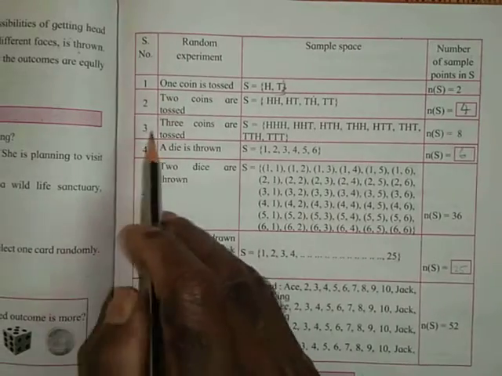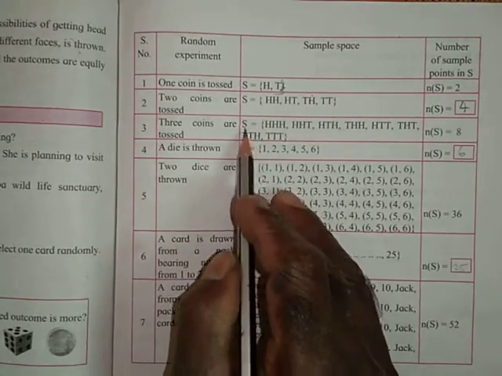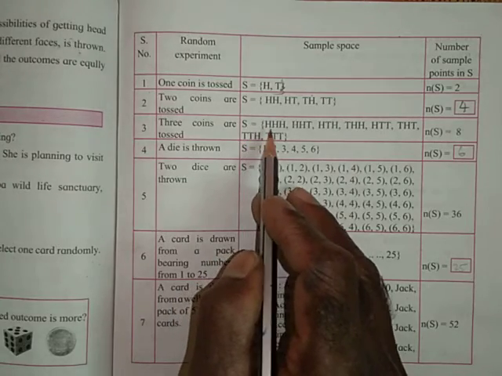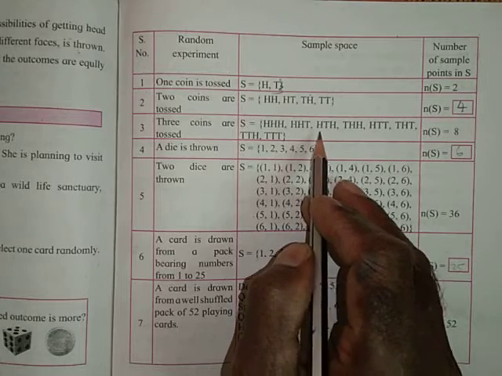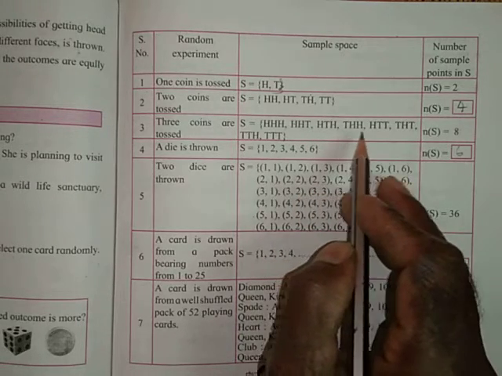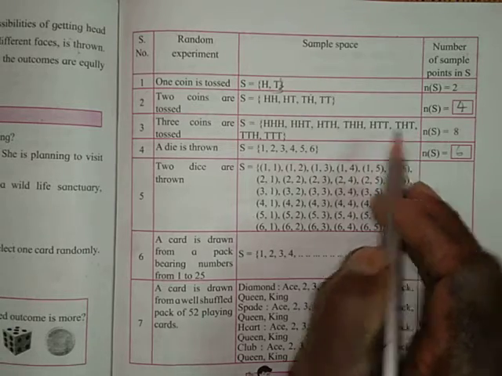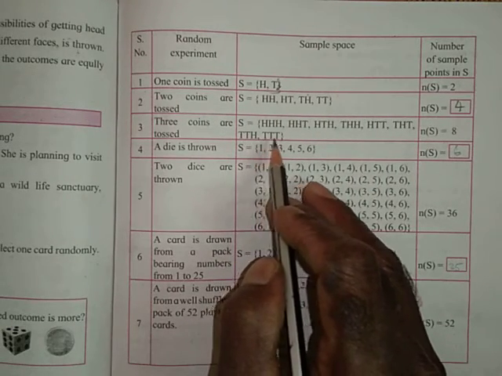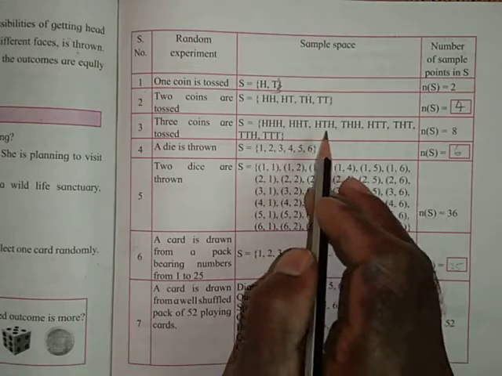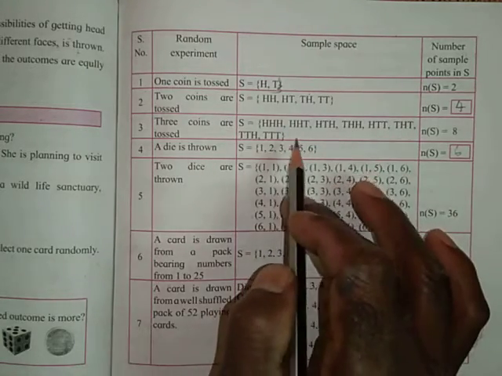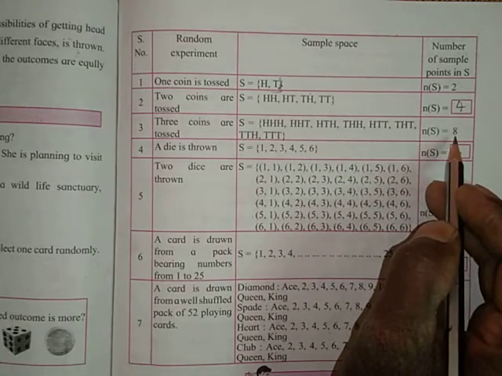Similarly, if 3 coins are tossed, then sample space S equals the set {HHH, HHT, HTH, THH, HTT, THT, TTH, TTT}. This means there are 1, 2, 3, 4, 5, 6, 7, 8 elements in this set. That's why n(S) equals 8.